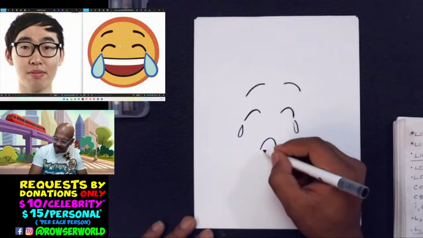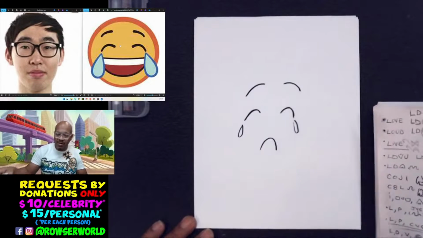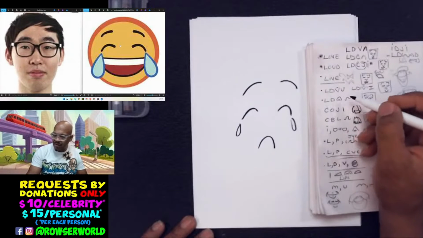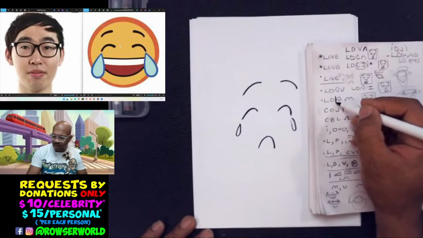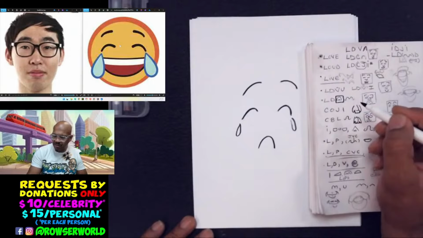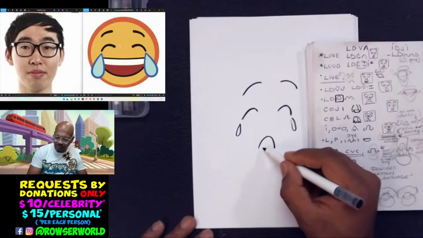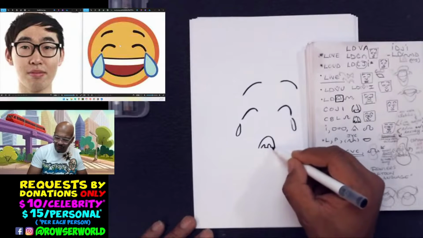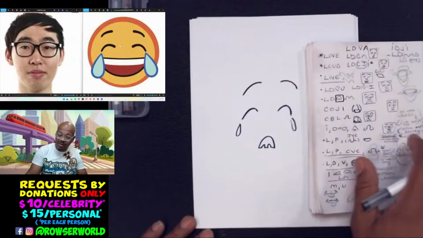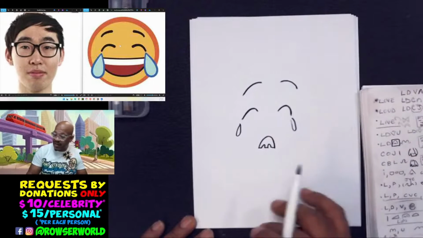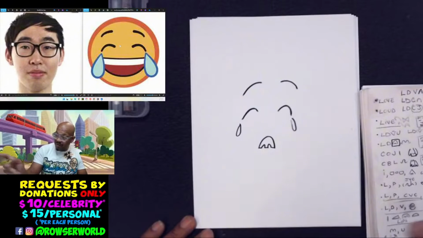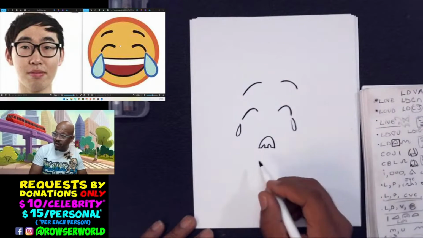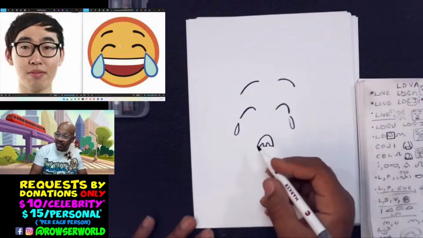Okay, and I'm going to use a simple shape from my chart right here. So I might use this little nose here from my shape chart, because he has a small nose. So I'm going to make it real simple for you. And then I'm going to use the mouth shape from this shape here, which is really a D shape.